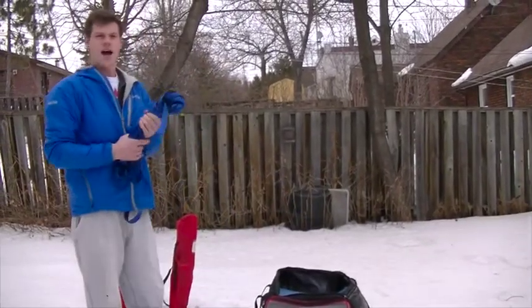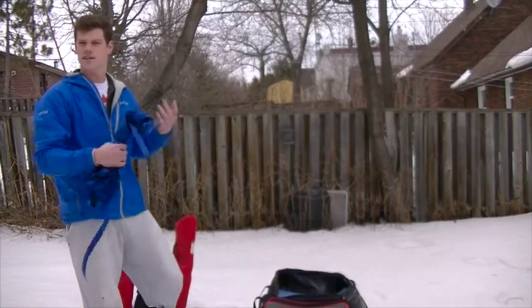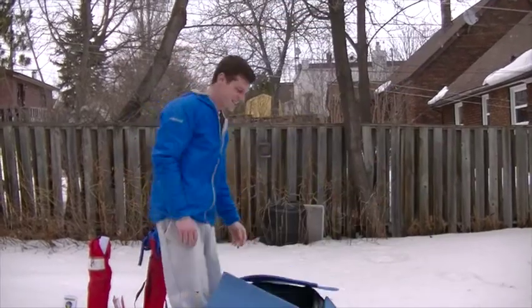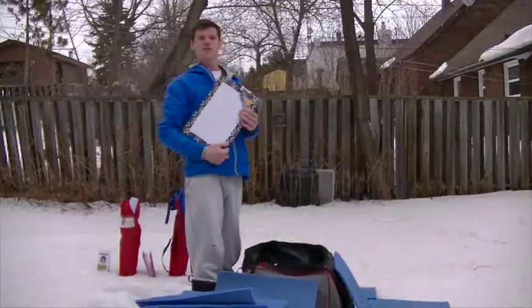Just some webbing, mostly for group exercises. You can do circles of trust, all kinds of spider web activities. And then there's all the seating. So there's lots of seating. And last but not least, our whiteboard tools.